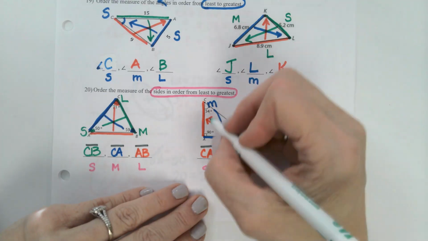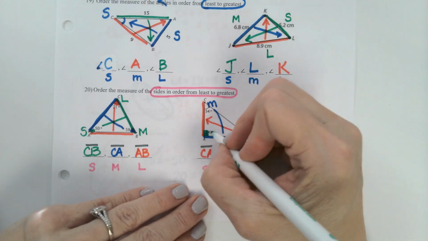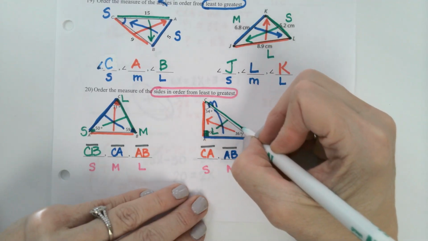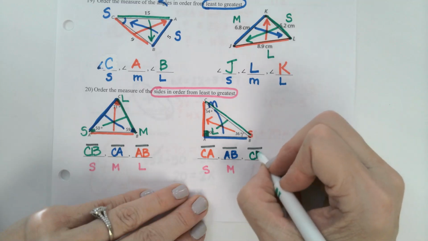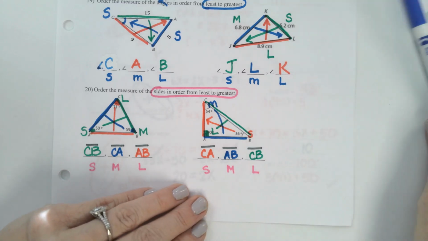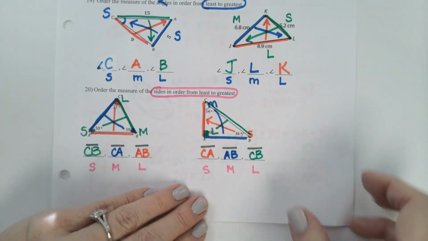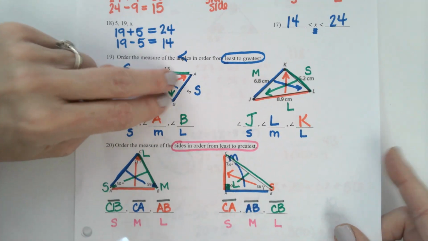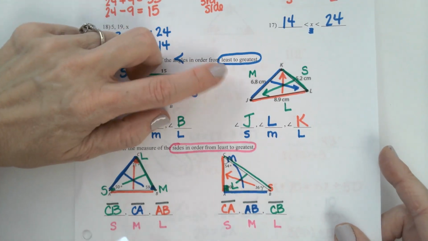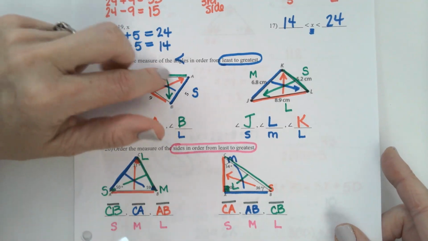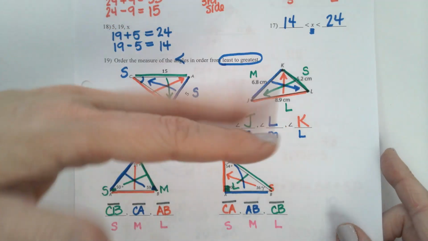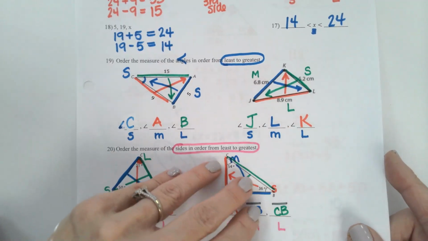And then we have 90, which is our largest angle, and it is across from CB. Okay, so there's those. And these, in the past, students know exactly what to do, but they don't read carefully, so they do it backwards. And they give me angles when they should give me sides, and sides when they should give me angles.